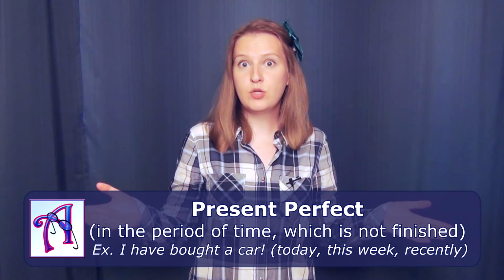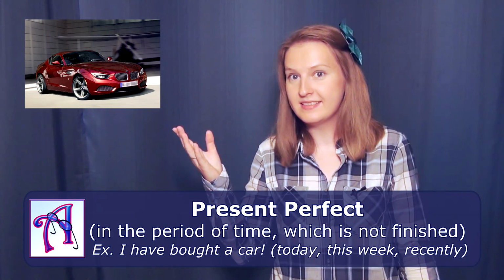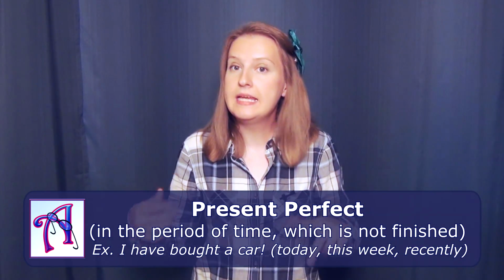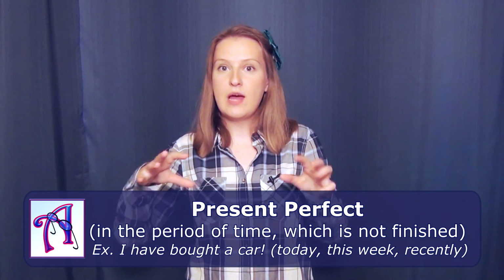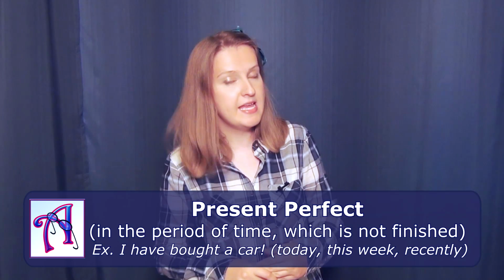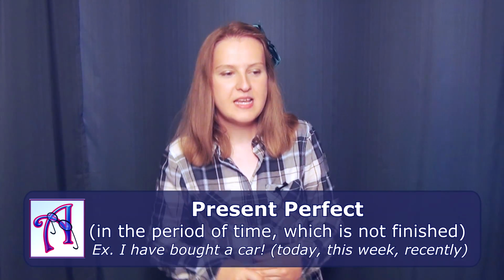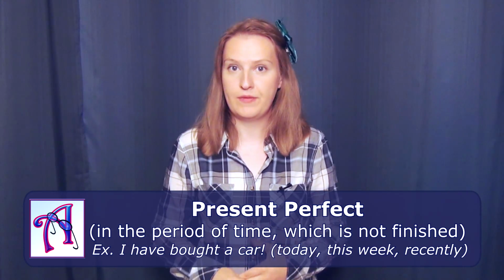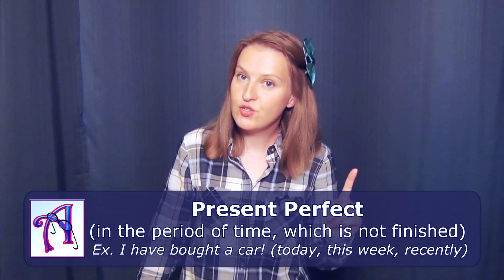For example, I have bought a car. Here it is. Take a look. I've bought it. I'm happy. I have the result. I've done it recently, not so long ago, in the period of time which is not finished yet, like today, this week, this year. So we talk about the period of time which is not finished. Then we usually use present perfect, and we talk about finished actions, the results of which are clear, visible, obvious.